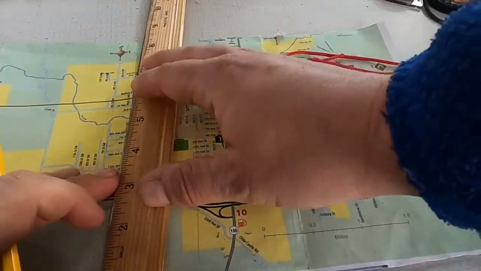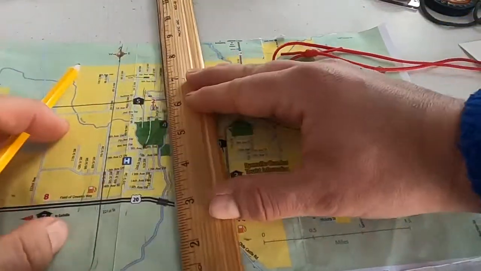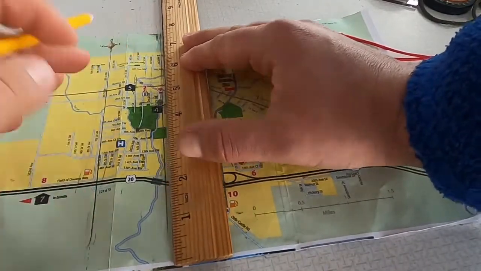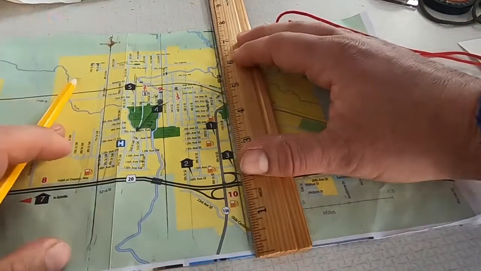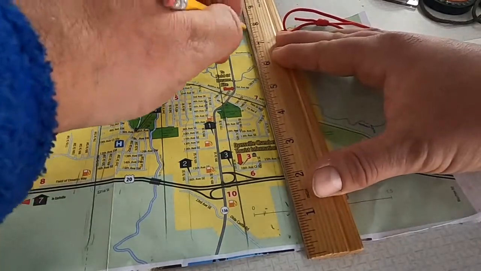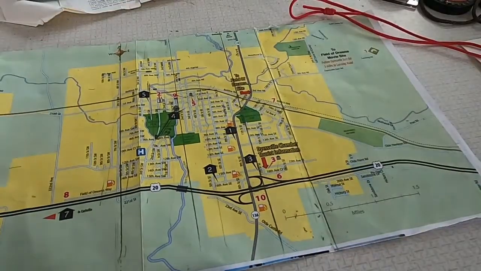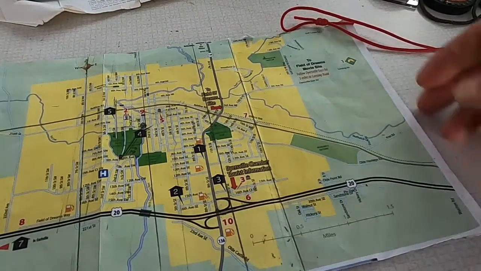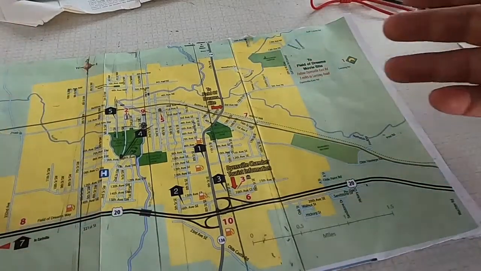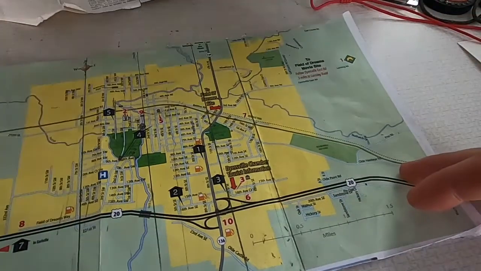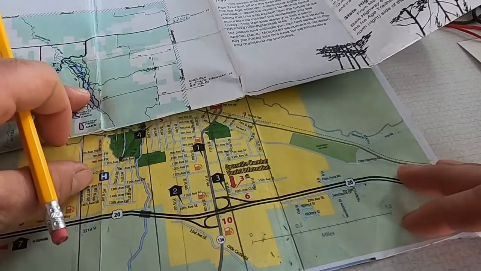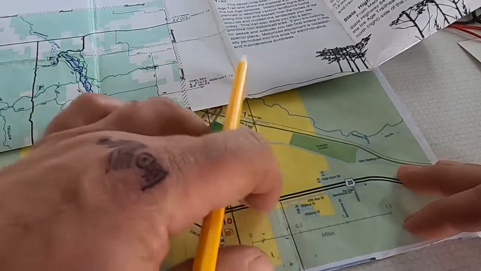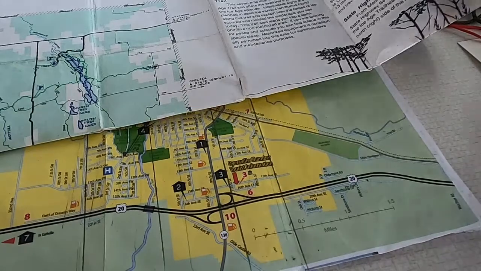You take a ruler and I'll put my own grid lines in. Right? You can create accuracy and you can use your map and compass even if there are no grid lines on there. There's no reason why you can't put your own grid lines on.